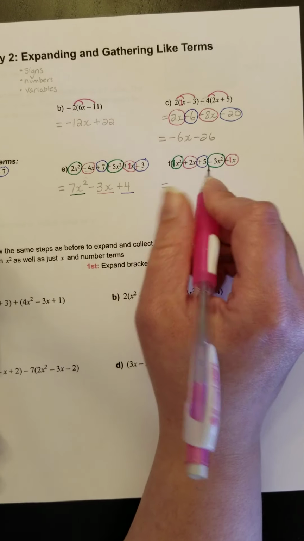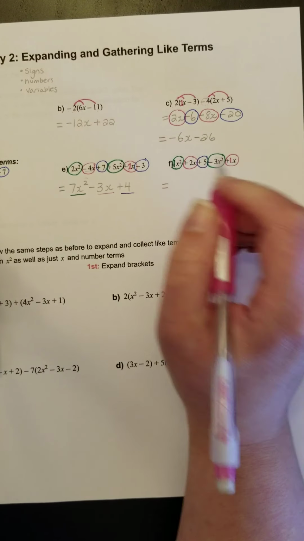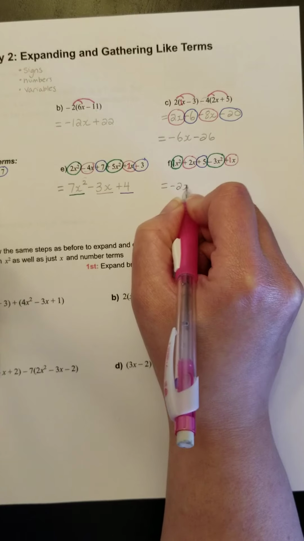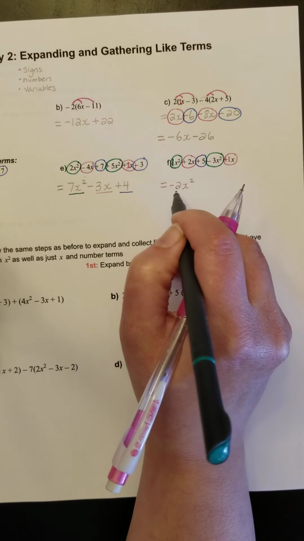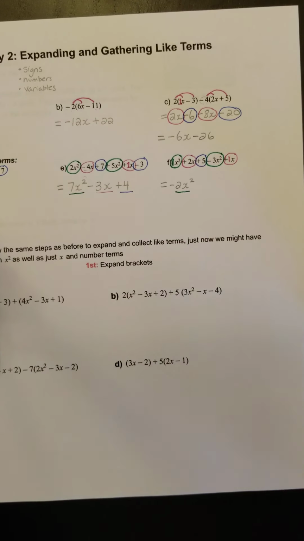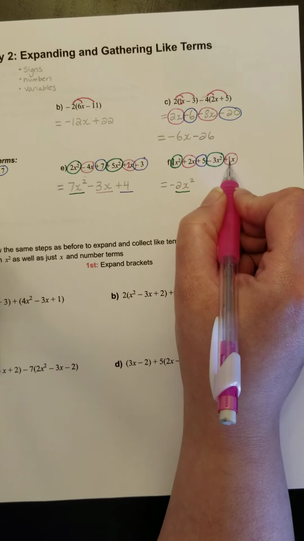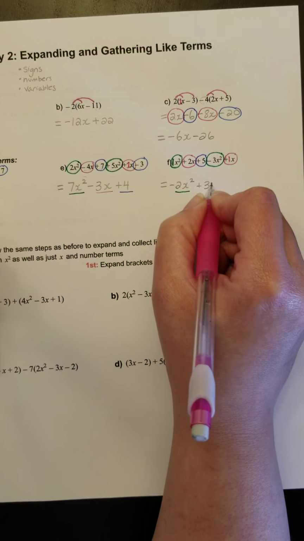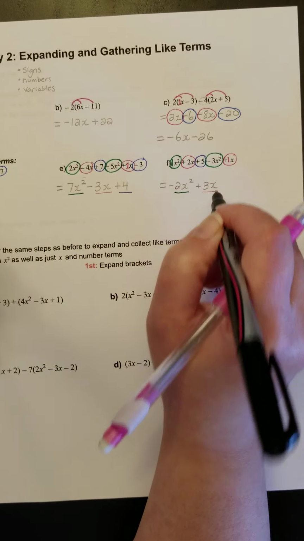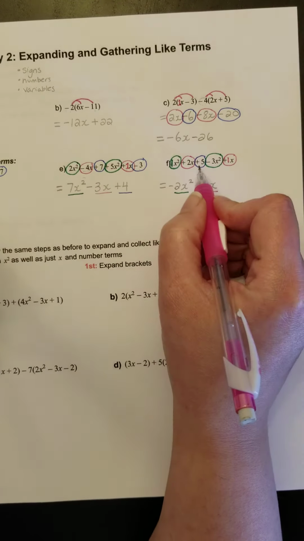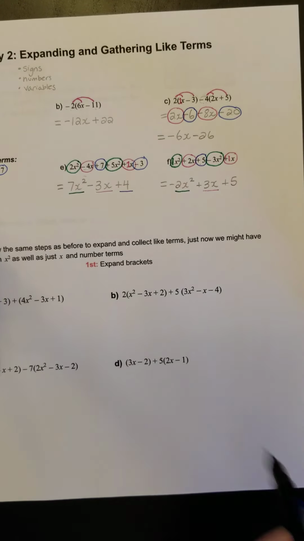So I'm going to add these together. I'm going to do my green ones first. 1x squared minus 3x squared is negative 2x squared. So that was the green like terms that I circled in green marker. Then I'm going to do the x's. I have positive 2x plus 1 more x. So that's plus 3x. And last of all, I have my just plus 5. There's nothing to add with it, so it stays the same.